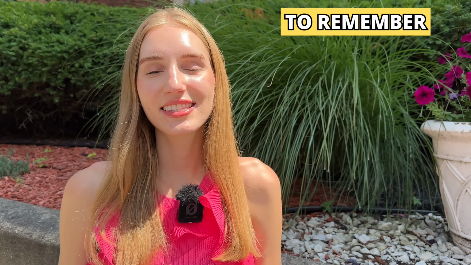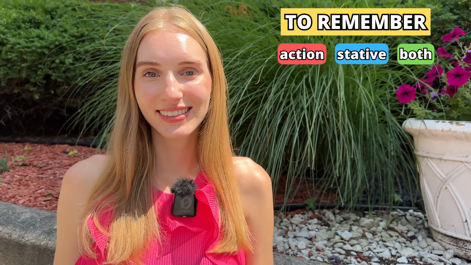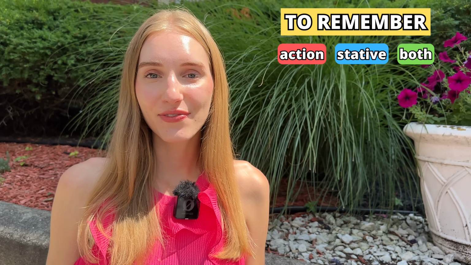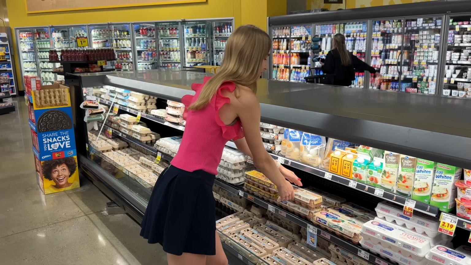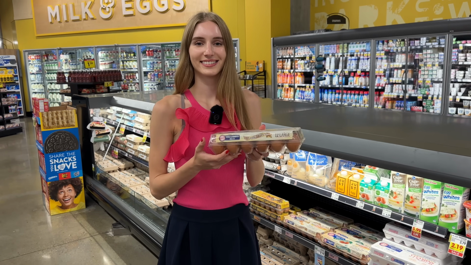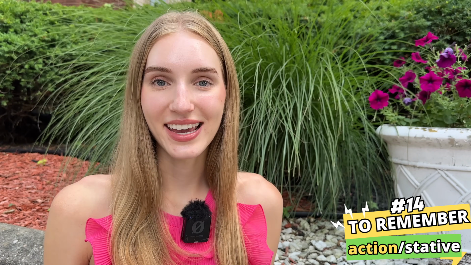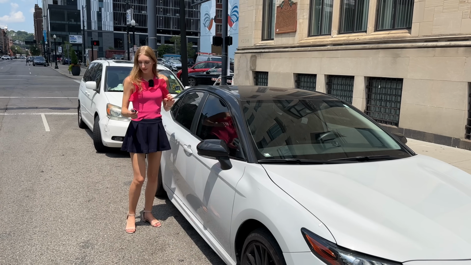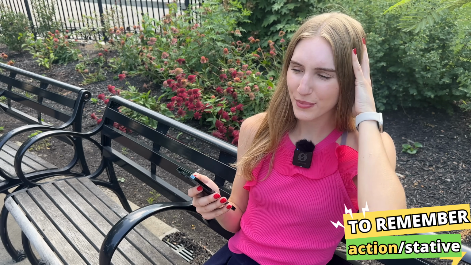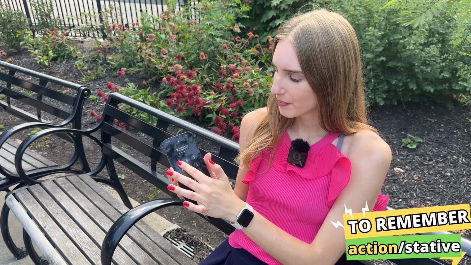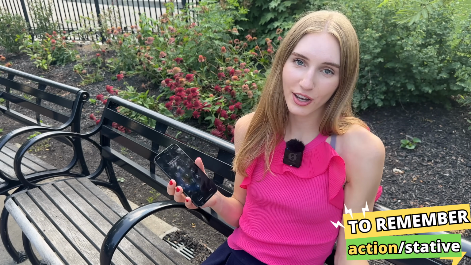The next verb is to remember. Is this verb an active verb, a stative verb, or both? This verb can be both an active verb or a stative verb. I will remember to buy eggs at the store because I want to make a cake. I remembered to lock my car before I left. I'm trying to remember my phone password because I need to call my brother.